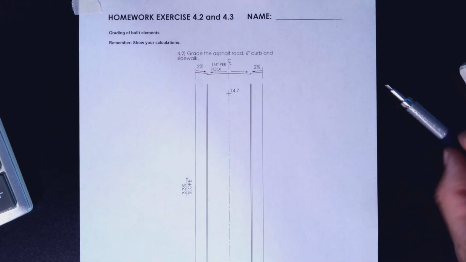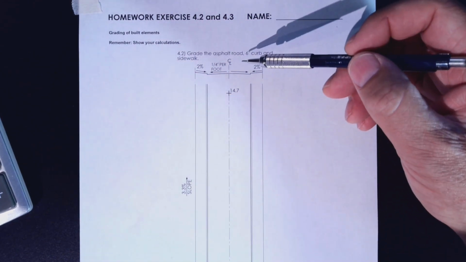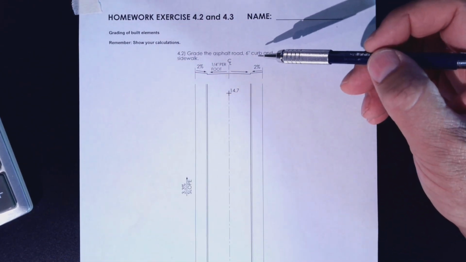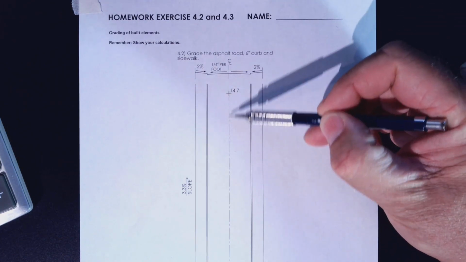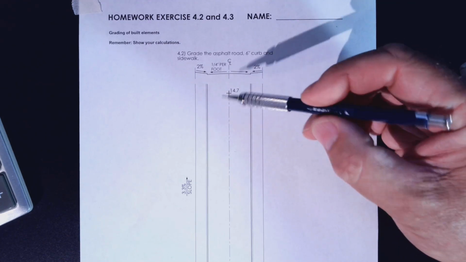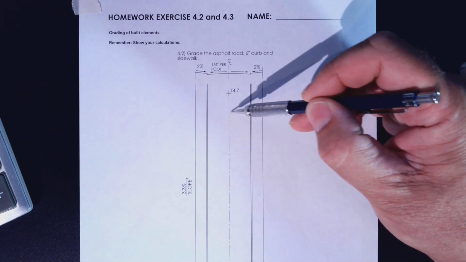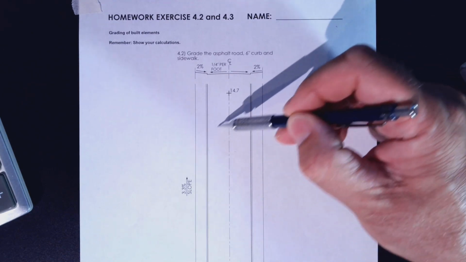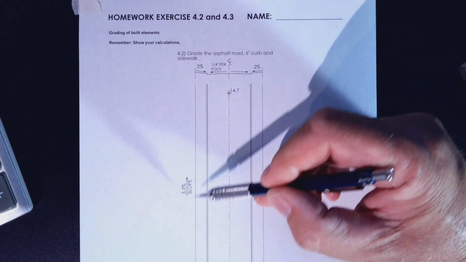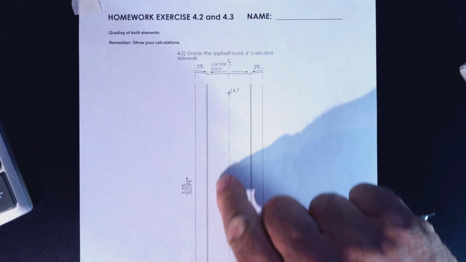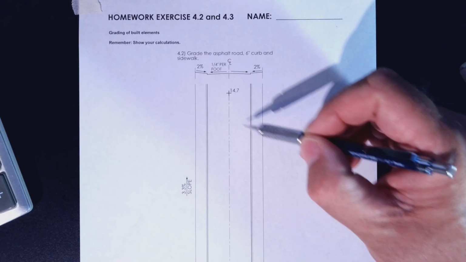Okay, we're going to start with exercise 4.2. This is an asphalt road with a 6-inch curb and a sidewalk. This is the center line of your road. It's asphalt, so your contour is going to be curved versus a V shape. A V shape would be concrete. A curve is asphalt, and it's going downhill this direction, so your curve is going to be this direction. You'll see this as we draw.